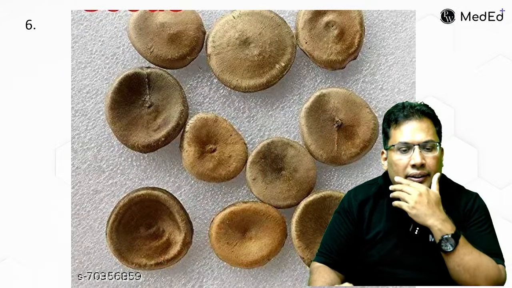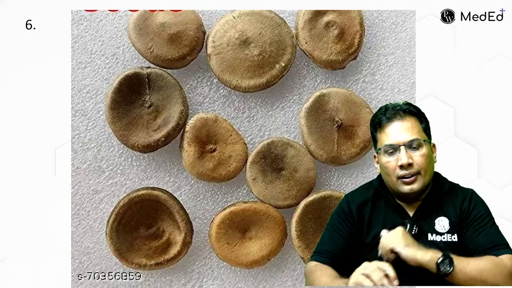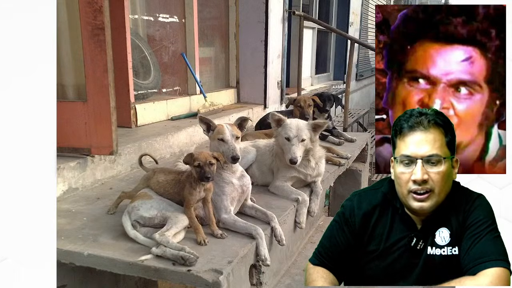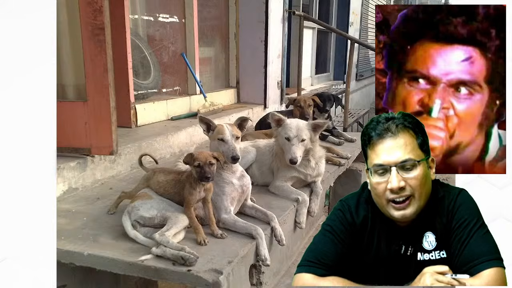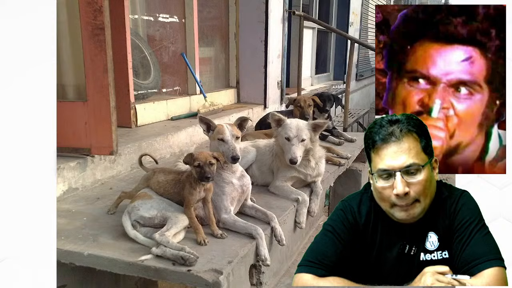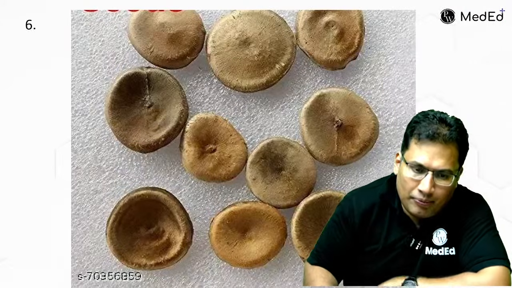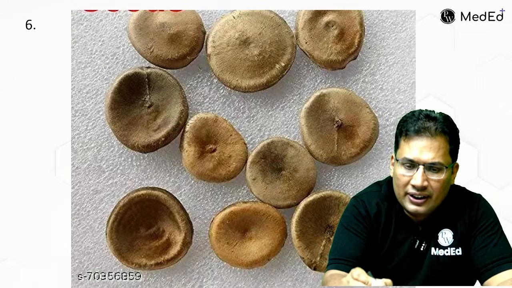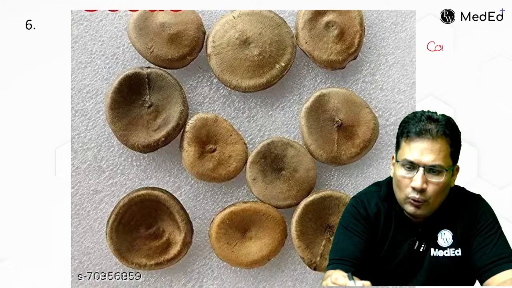Now look at this. So this is again very poisonous. It is used in killing of street dogs. What is the plant name? Look at the seeds. Seeds are concavo-convex.